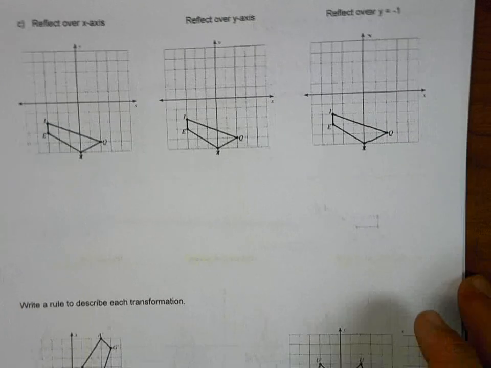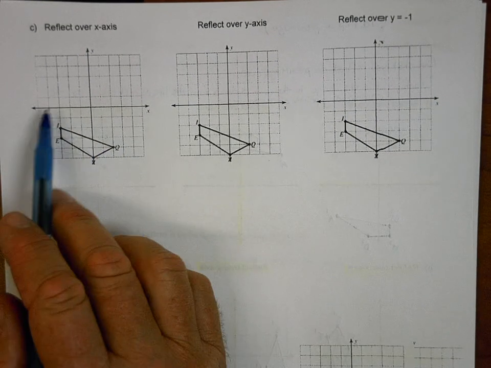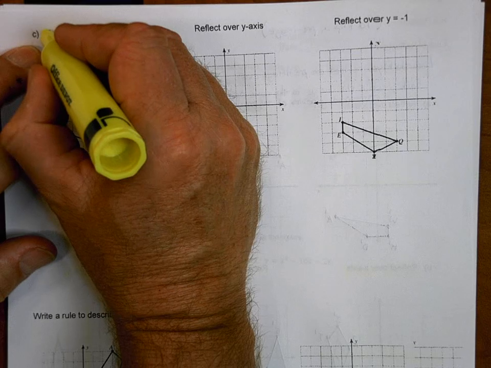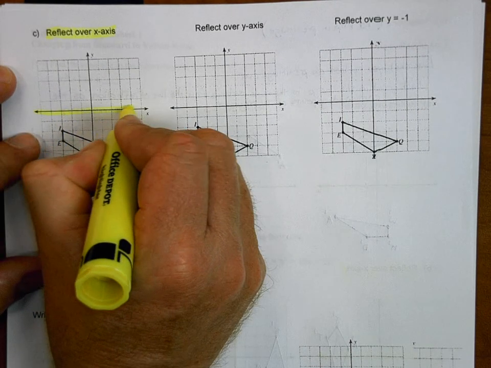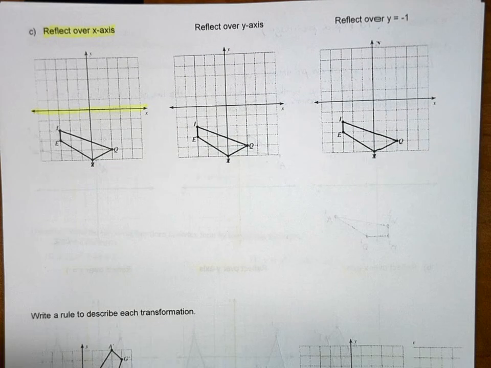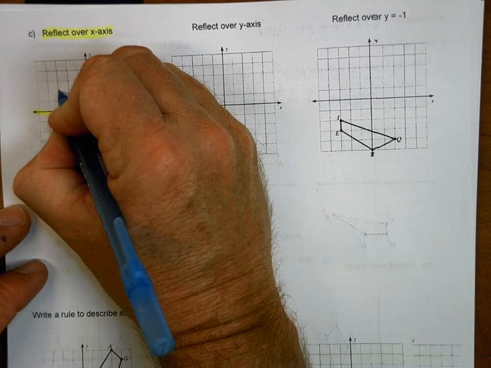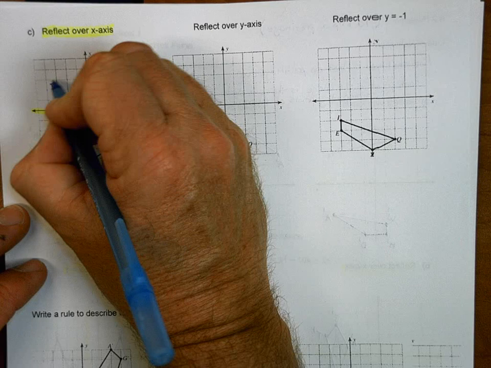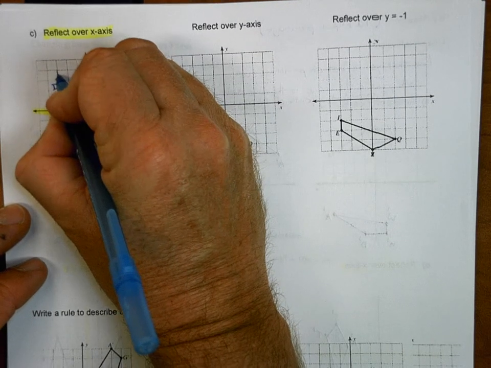Okay, so let's just keep on moving and keep doing these problems here. So you can see in C, we're going to reflect over the x-axis. So that means my line of reflection is the x-axis. Here's my x-axis. So I'm going to take each one of these points and move them so that they're the same distance from the x-axis, but on the other side of the line of reflection. So there's I prime. E prime would be right there.